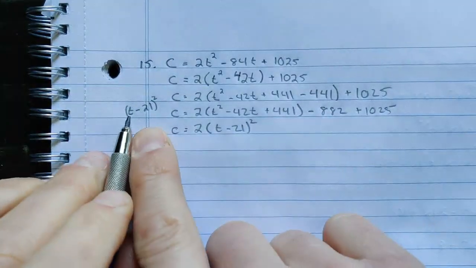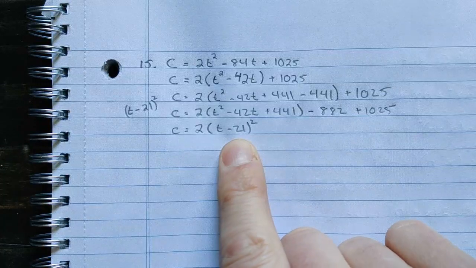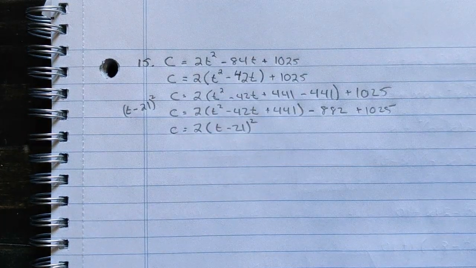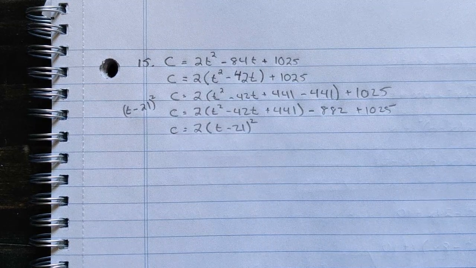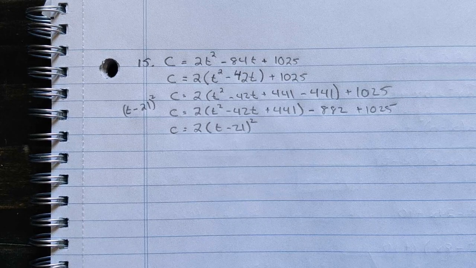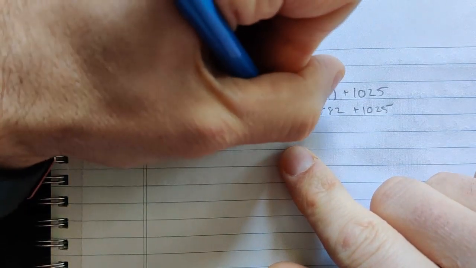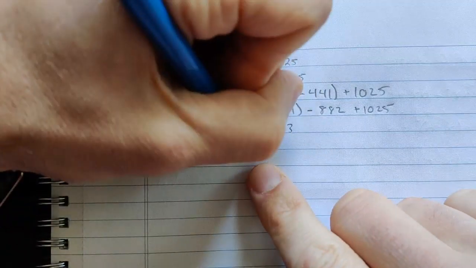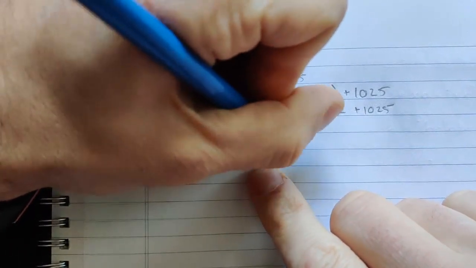So we already noted what the perfect square trinomial would look like. And then we have the negative 882 plus 1025, and so that gives us 143 in the positive. So our vertex in this case is at 21 and 143.